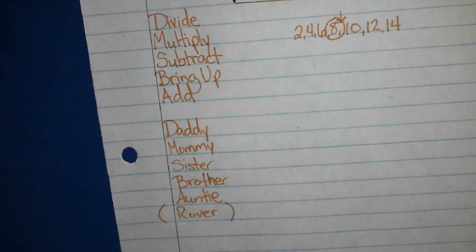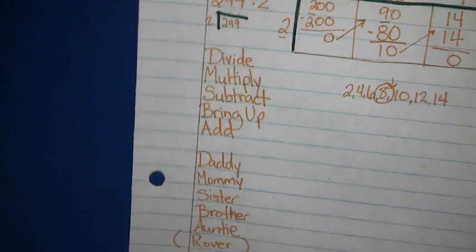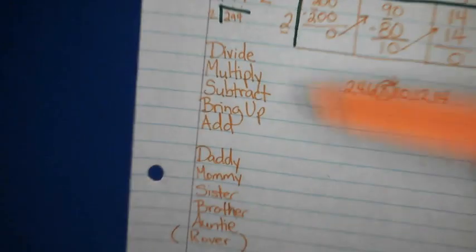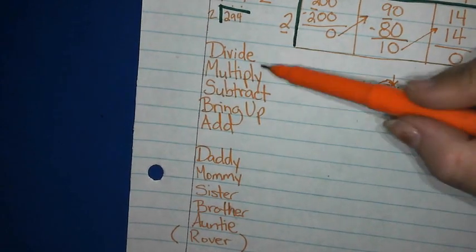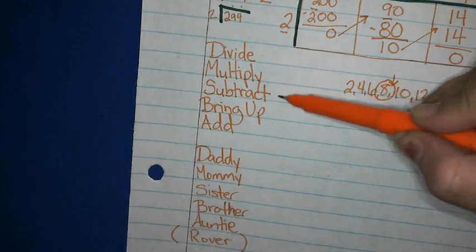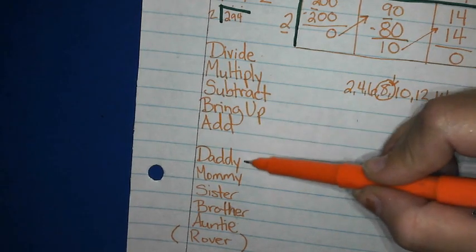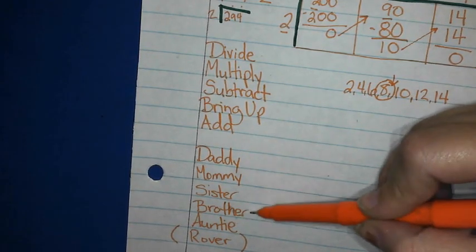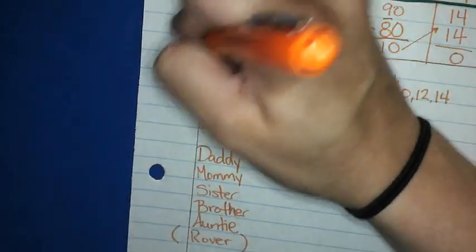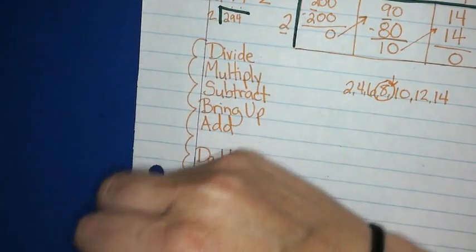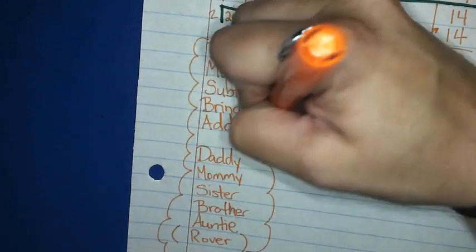And that's our remainder. So you might catch the students singing, divide, multiply, subtract, bring up and add, divide, multiply, subtract, bring up and add. You got your daddy, your mommy, your sister, and your brother. Don't forget your auntie and your little puppy Rover. That's just a way that we can remember our steps and know what to do.